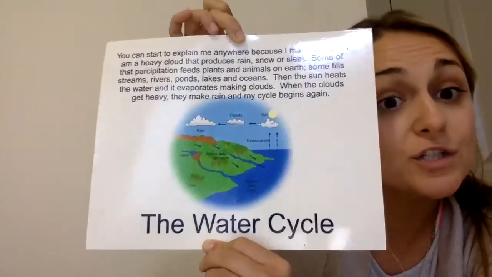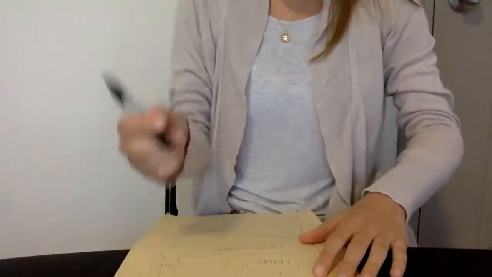So what we are going to do now is we are actually going to graph our water cycle. So you are going to need a sheet of paper and we are going to title it The Water Cycle. Spelling along with me. We are titling it The Water Cycle.